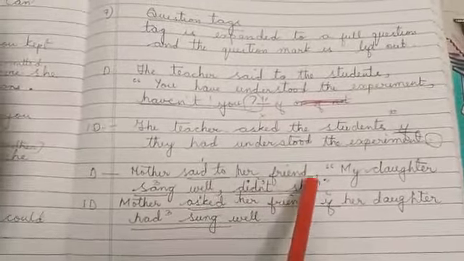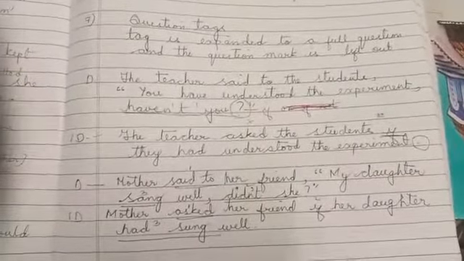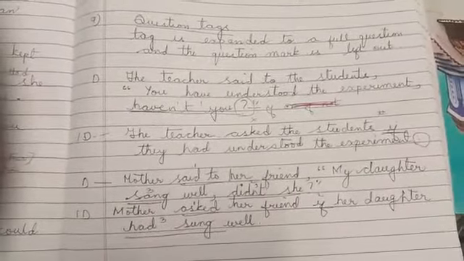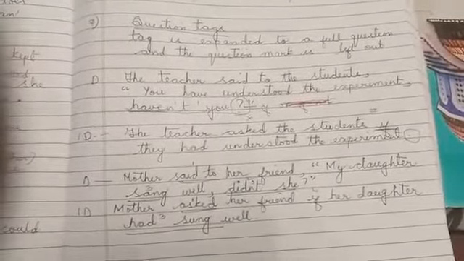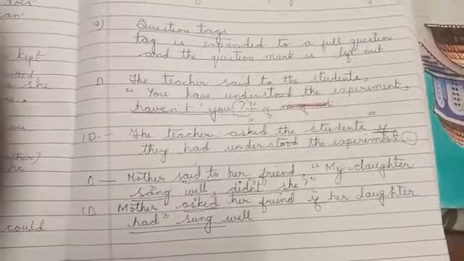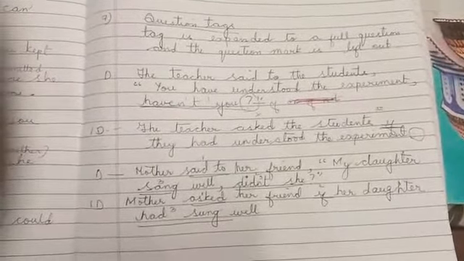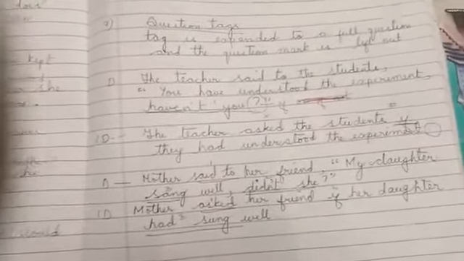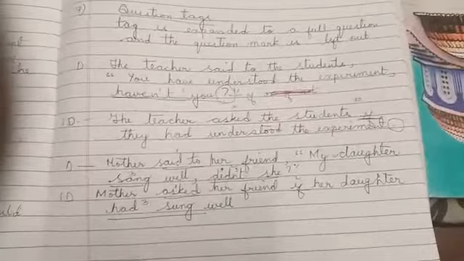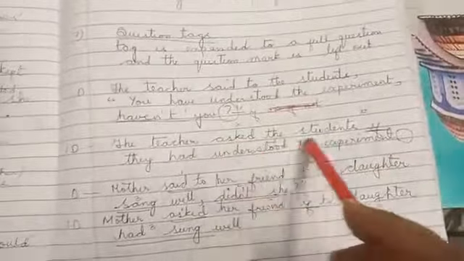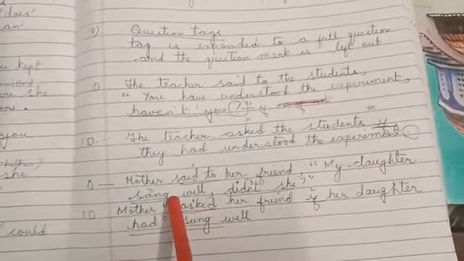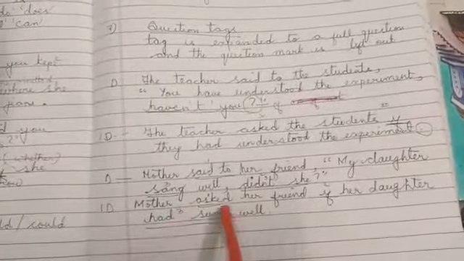Mother said to her friend, "My daughter sang well, didn't she?" So again, said to becomes asked. Mother asked her friend if. By using if, I have changed the question tag to a full question. Mother asked her friend if her daughter had sung well. Again, here it is, if her daughter sang. So this is past tense. Past tense becomes past perfect tense, had sung.